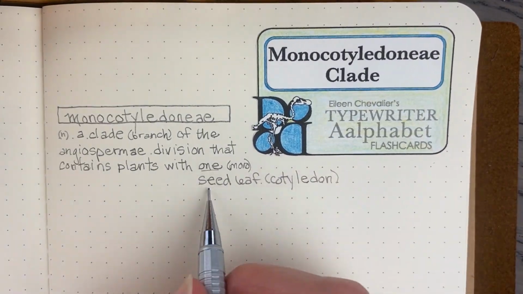So if you'll remember, the Angiospermae division, same as a phylum, and the clades are like classes. So a little bit different, but it's good to keep that in mind as we're studying these. So the Monocotyledoneae have a lot of things in common. So we're going to look at those.